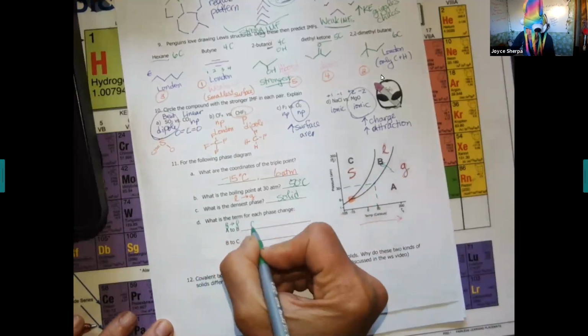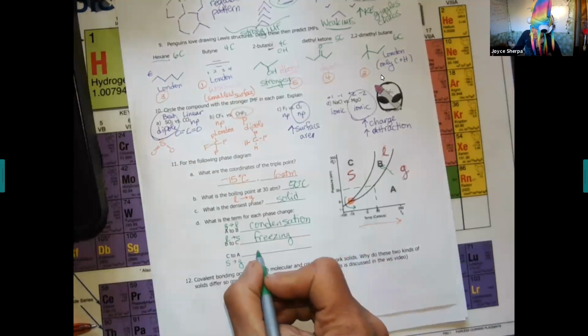If we go from A to B, that is going from the gas to the liquid. That is condensation. This was on last year's midterm. I was looking for a good question. B to C is liquid to solid, so that is freezing. And then C to A means we're down here. This is where you go from a solid to the gas without becoming wet, and so this is sublimation.